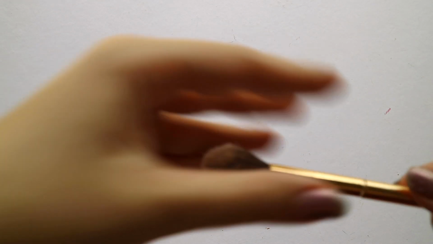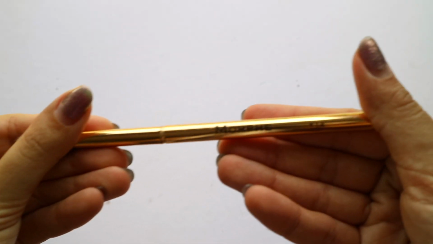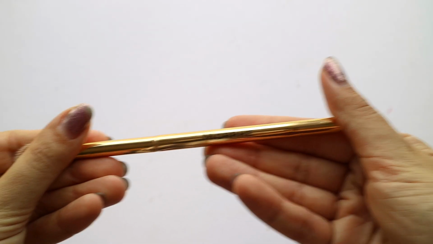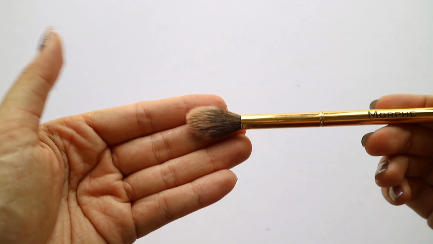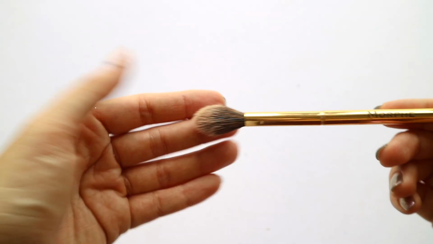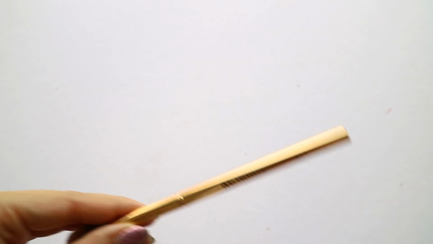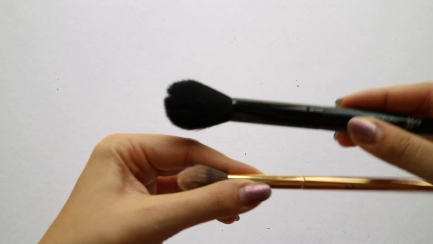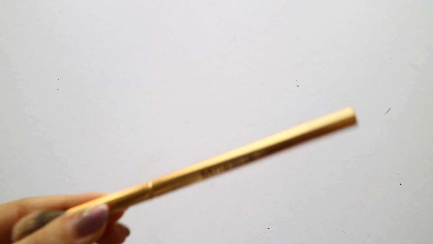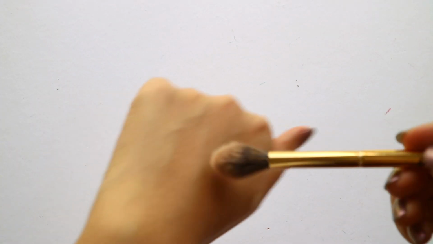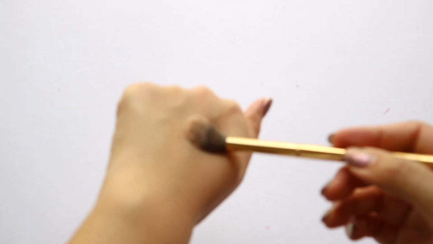And when it comes to my favorite highlighting brush, I'm sorry, it's a little bit dirty, but this is my favorite. This is the Morphe Y14. So it's small, as you can see, versus, for example, the e.l.f. one, which they say is for highlighting. So what this does is it gives me a lot of control of where I can place my highlighter on my cheekbones.